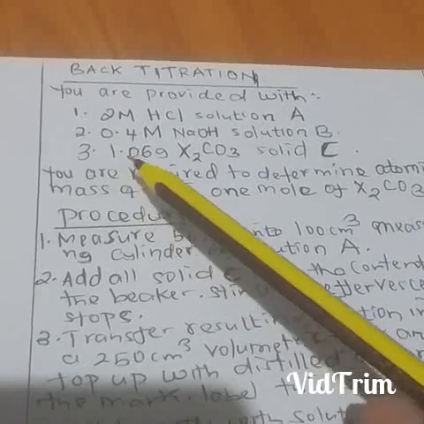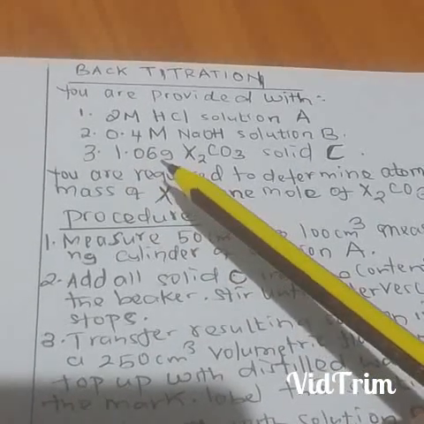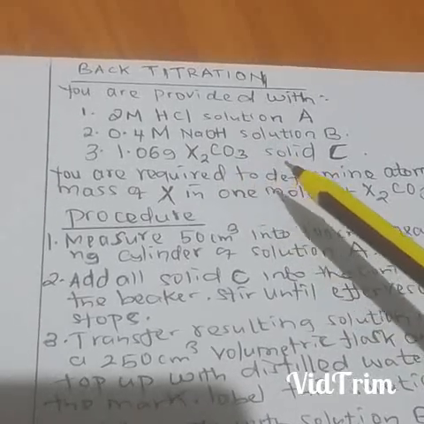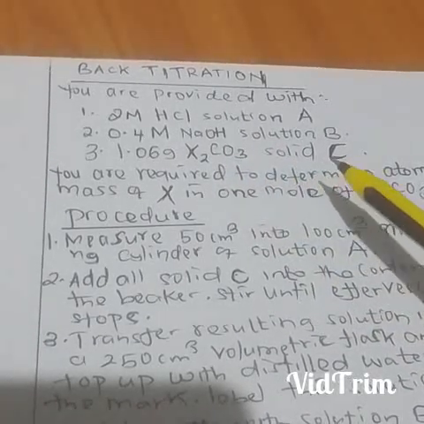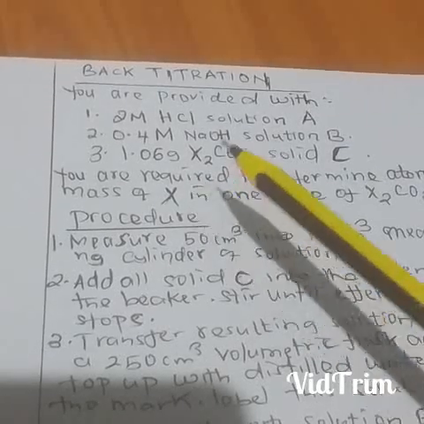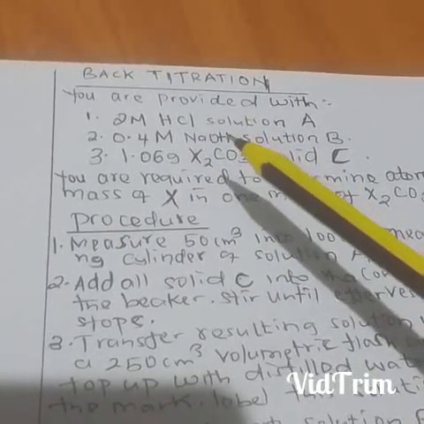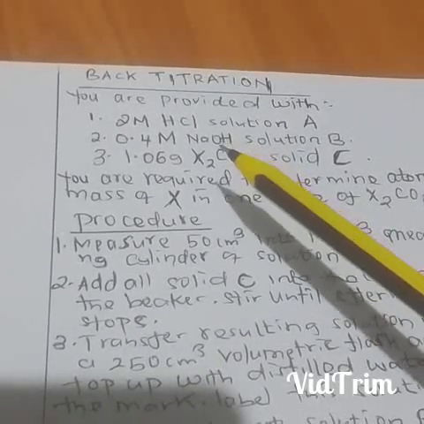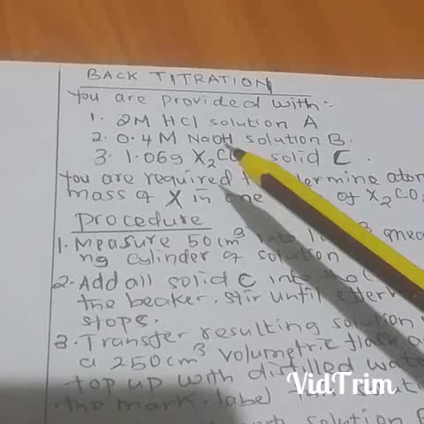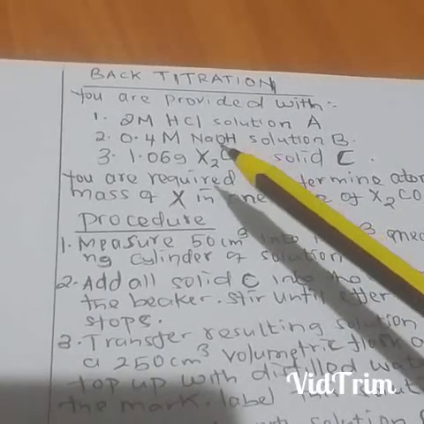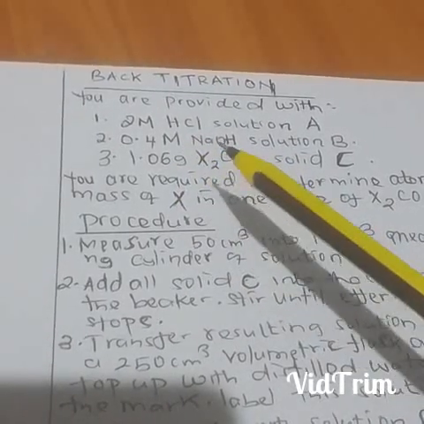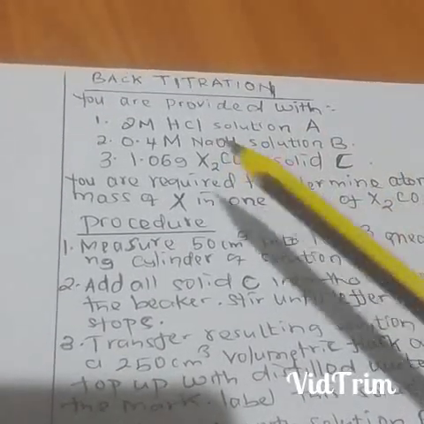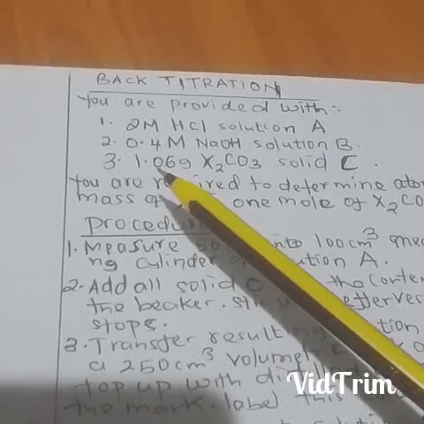Then number 3, 1.0 grams of X carbonate labeled as solid C. So my student, in back titration you have been given 3 reagents, and that is the case always. Therefore, you will find out that we are going to have 2 reactions taking place.